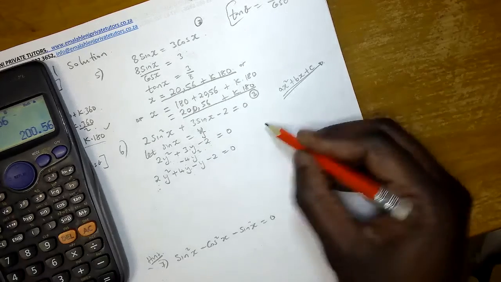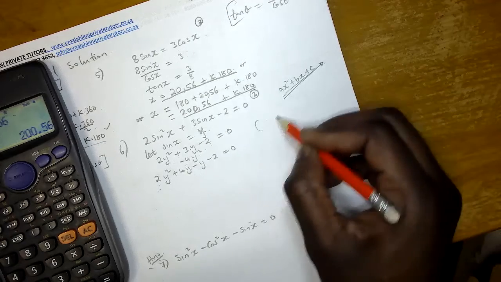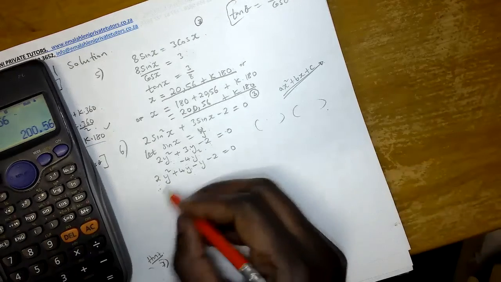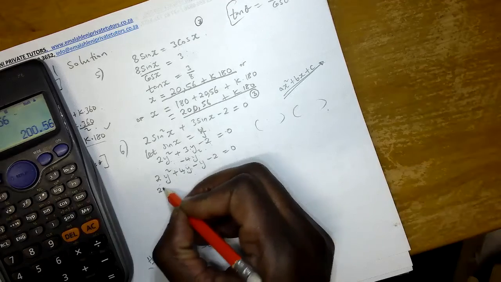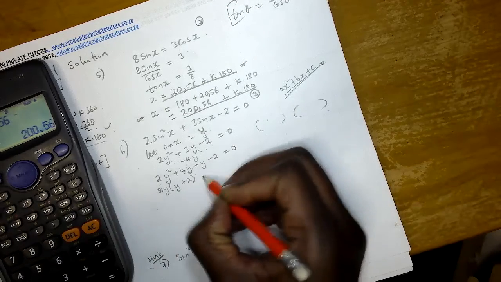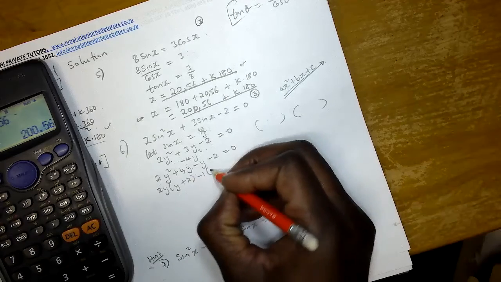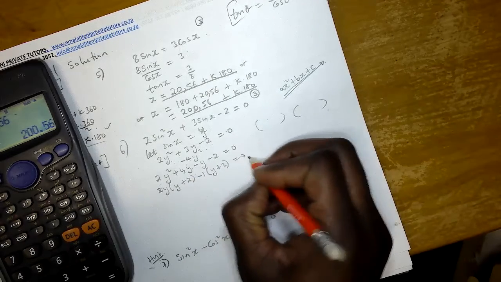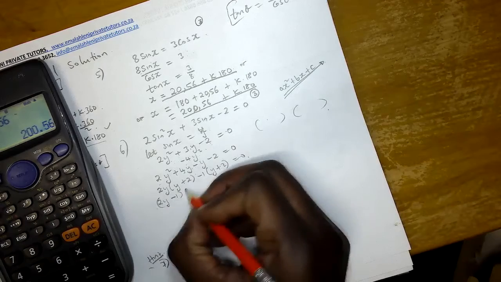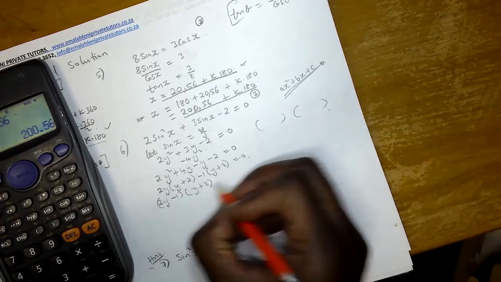Some of you know that from here you just open the bracket and then you find the factors still the same way. Now here, we're going to take 2y outside, and you're left with y plus 2. Then we take negative 1 outside, y plus 2 equals 0. So what do we have? 2y minus 1, or y plus 2, gives us 0.